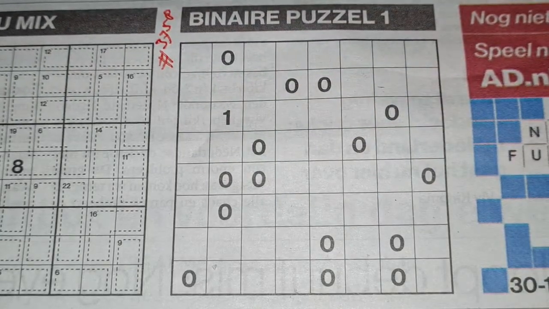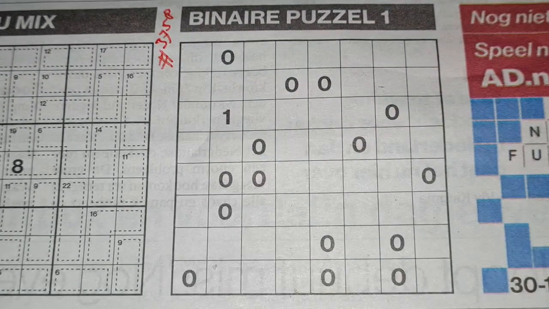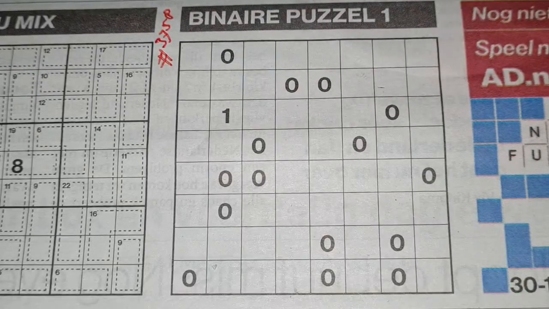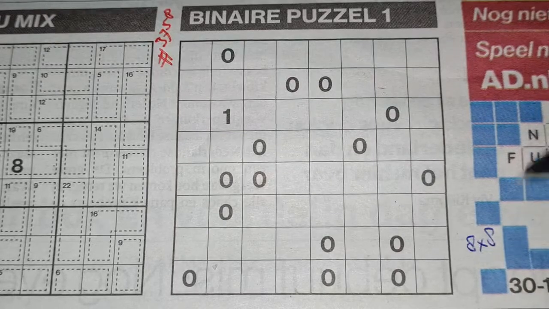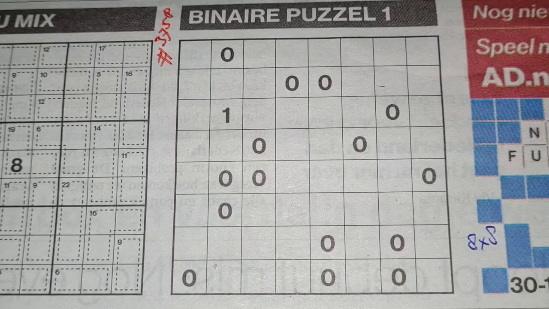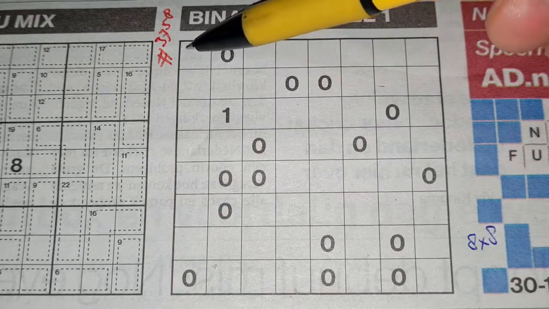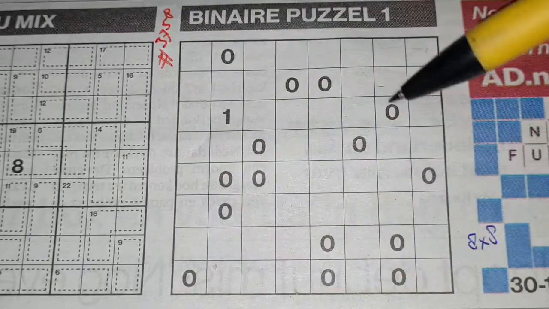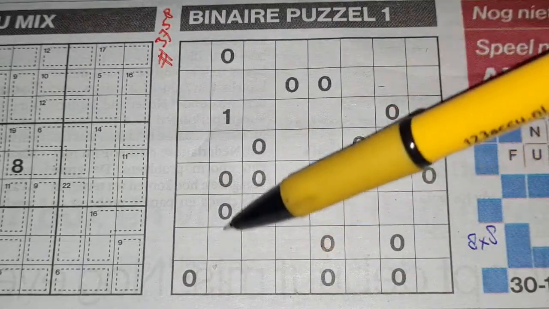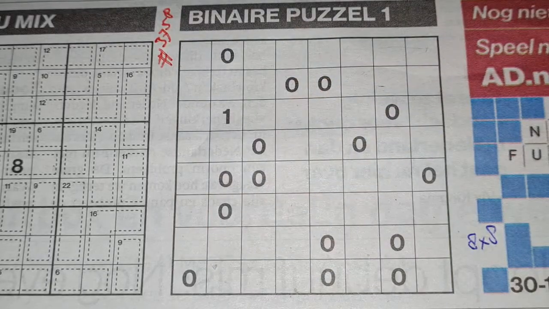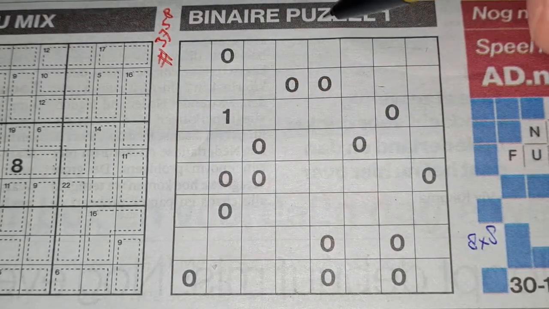3758. Alright, what kind of binary puzzle is this one? 1, 2, 3, 4, 5, 6, 7, 8. It's an 8 by 8 binary puzzle. That means in a row or in a column, there are always 4 O's and 4 1's. Alright, so let's get started.